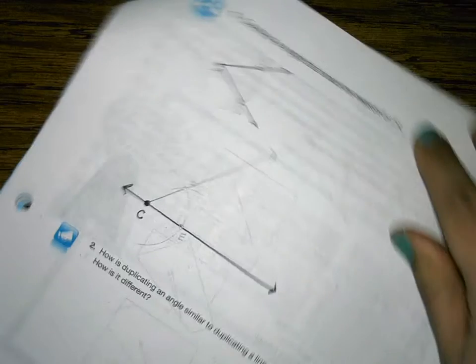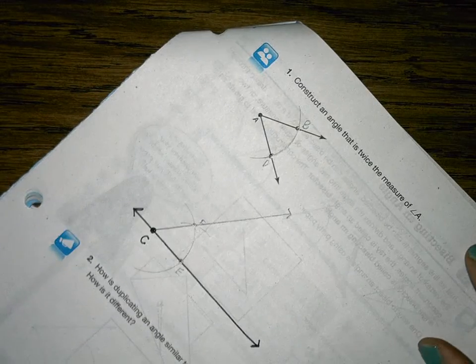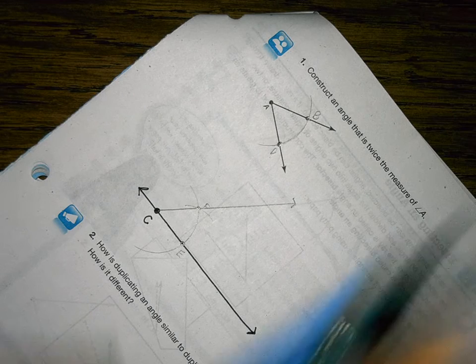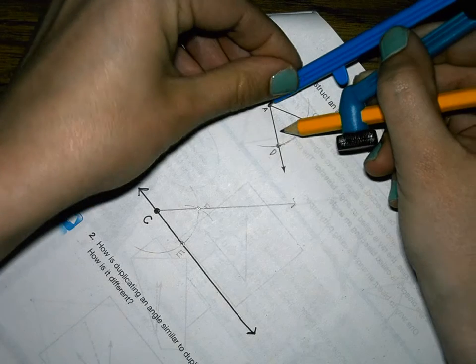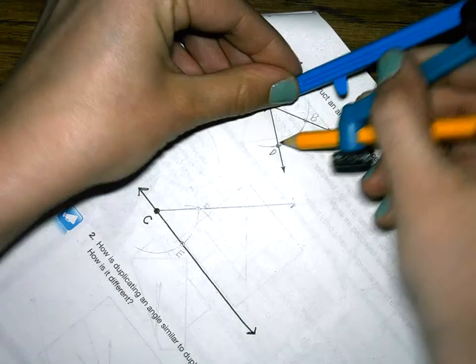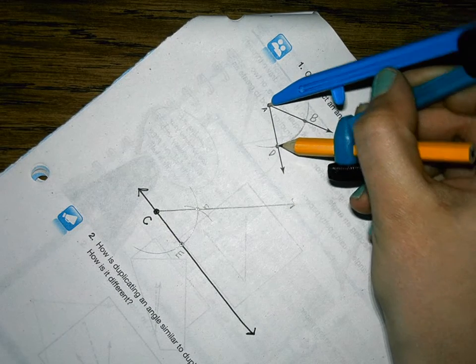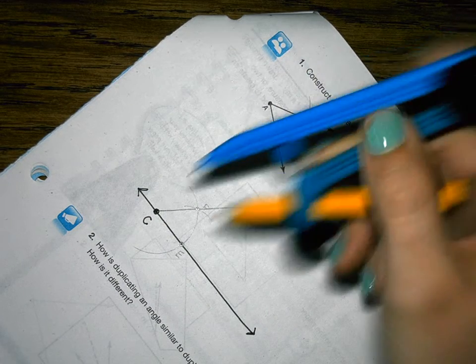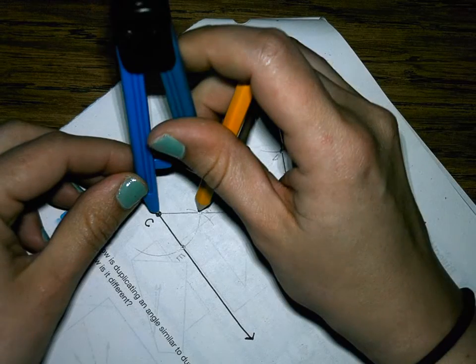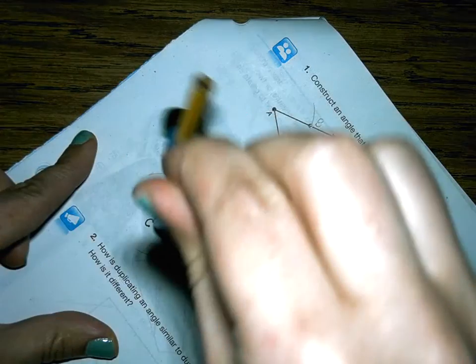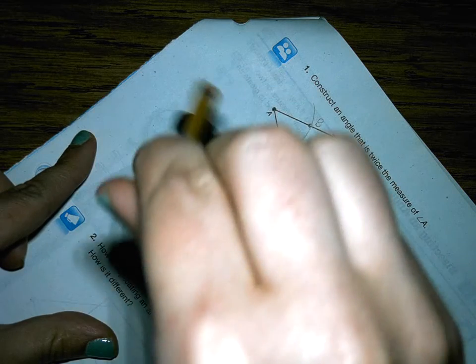So I'm going to turn my paper a little bit so that it's flat, and then I'm going to do the exact same thing. So let's draw an arc the same length as we had before. So I'm going to put my compass all the way to AD, and I'm going to draw that arc, only this time using C as my base again, going this way. It should really just look like you're completing the circle.